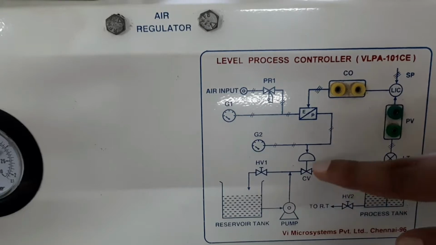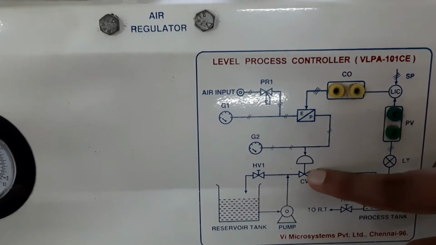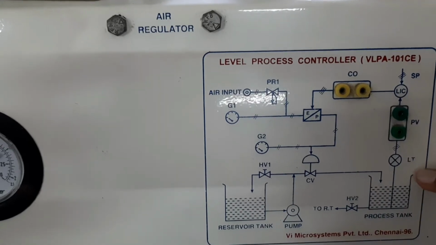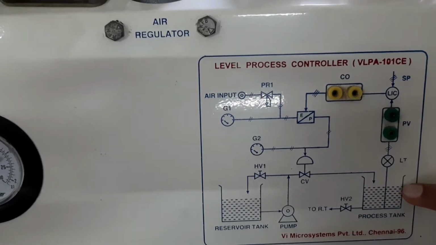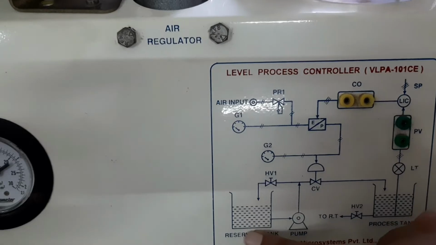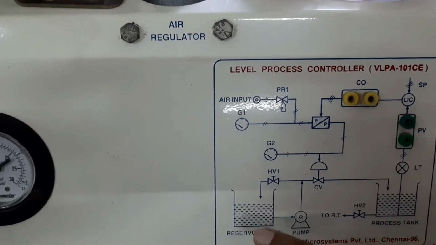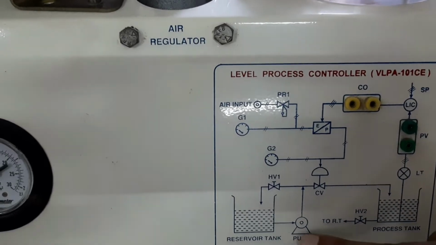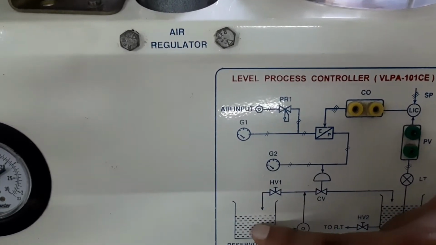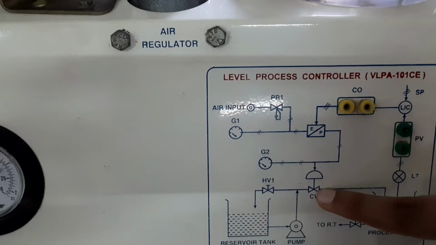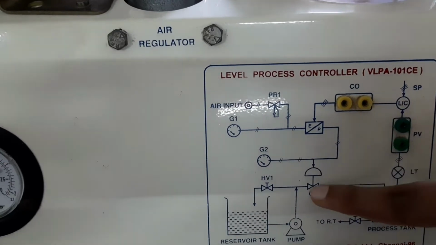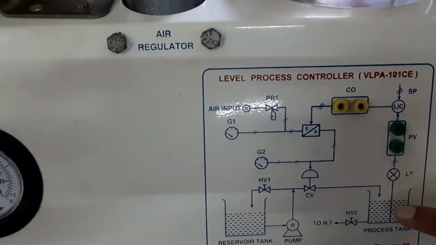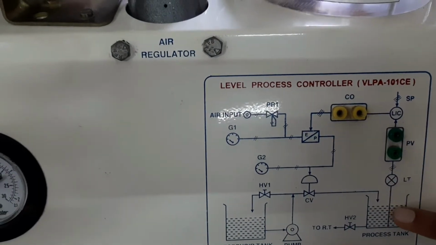So for that we have a control valve here. So these are the main components: the process tank, where we need to maintain the level of water. The water is stored in a reservoir tank, and in order to maintain the level constant, we have a pump which will take the water from the reservoir tank, and there is a control valve here which will control the quantity of water taken from the reservoir tank to the process tank.